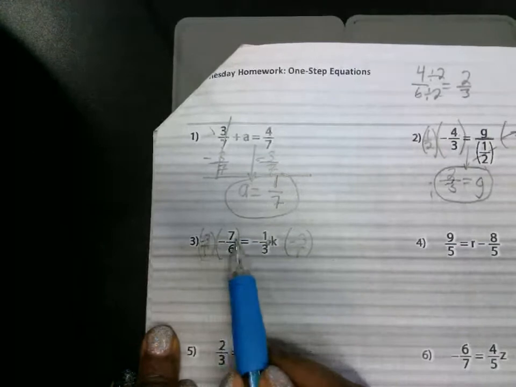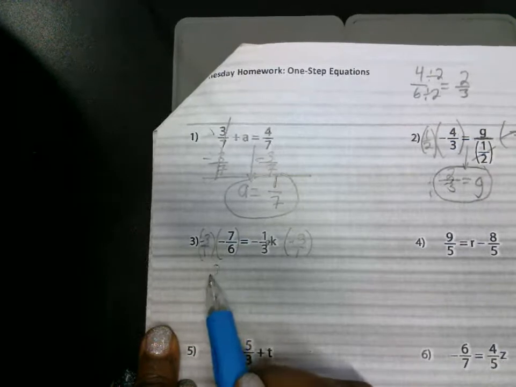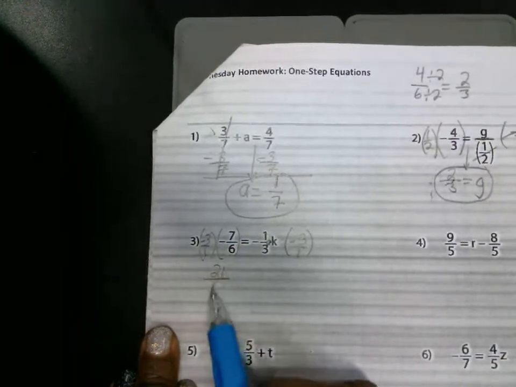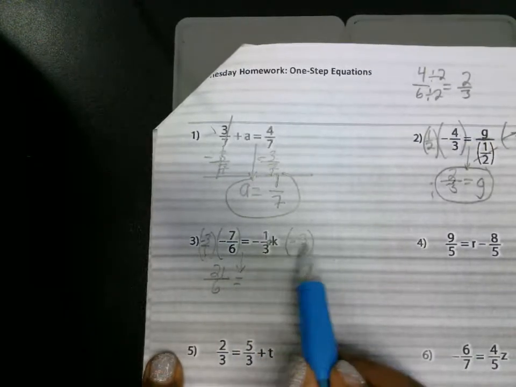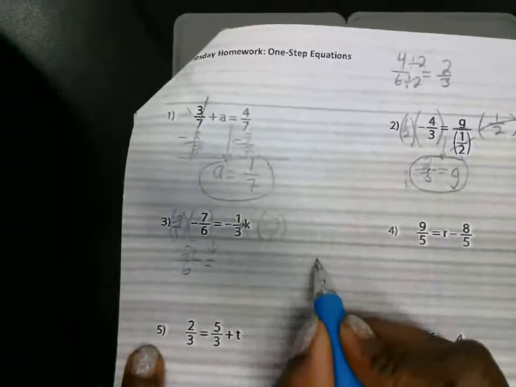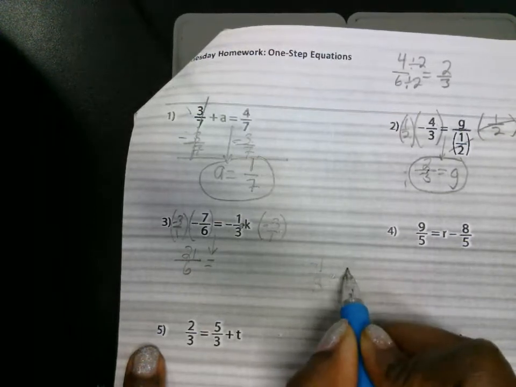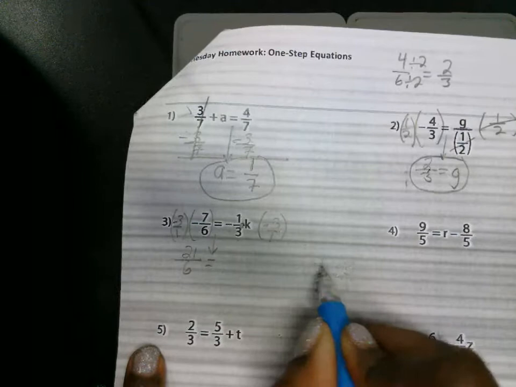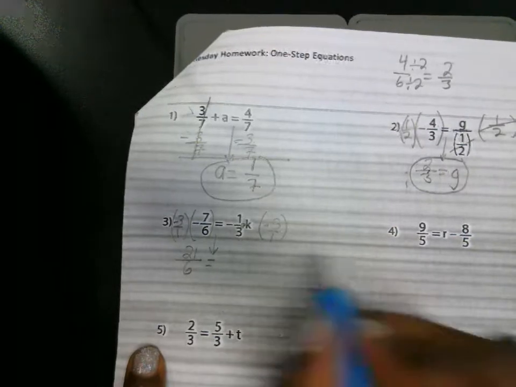Here, when I multiply by negative 3 over 1, this gives me a negative 21. Well, negative times a negative gives me a positive 21, over 6. Bring down the equal. When I multiply this side by its reciprocal, that gives me just 1. And if I do that out to the side so you can see it, you get negative 1 over 3 times negative 3 over 1. A negative times a negative is going to make this a positive. Positive 3 over positive 3, that's going to give me what? A positive 1. So this is positive 1k or just k.